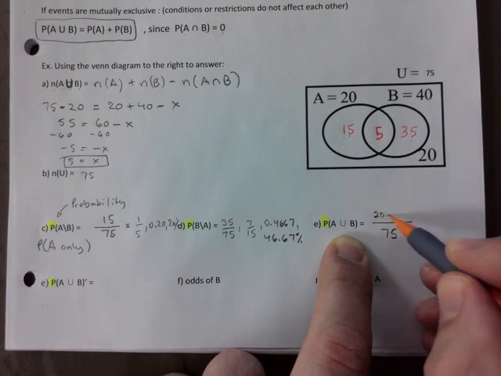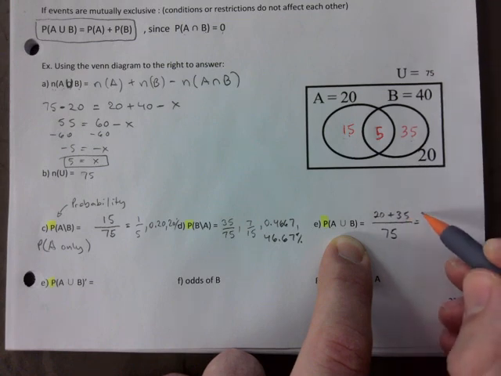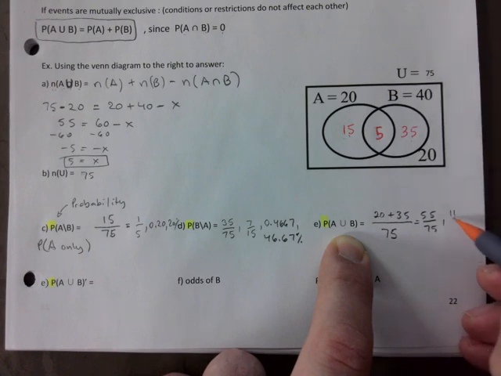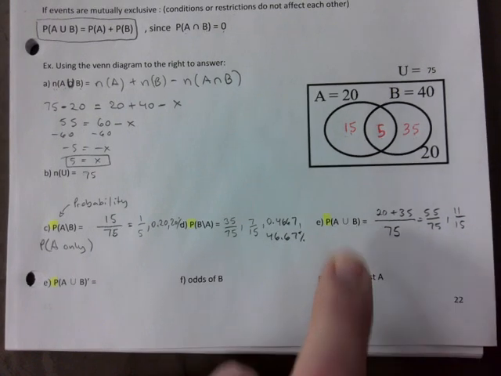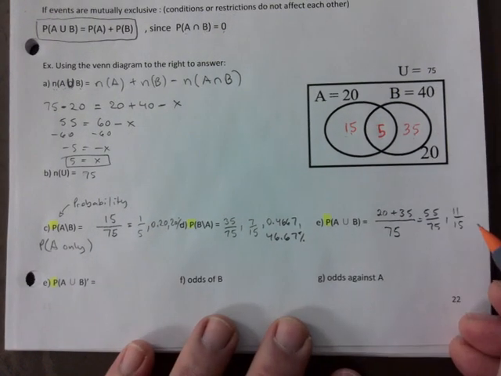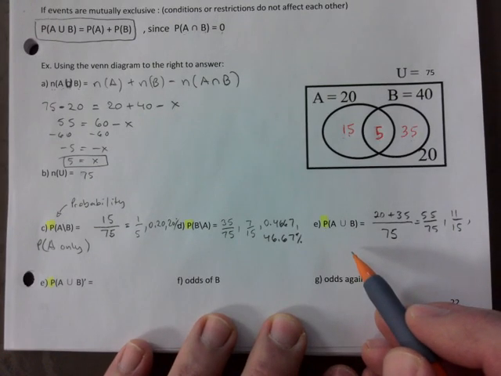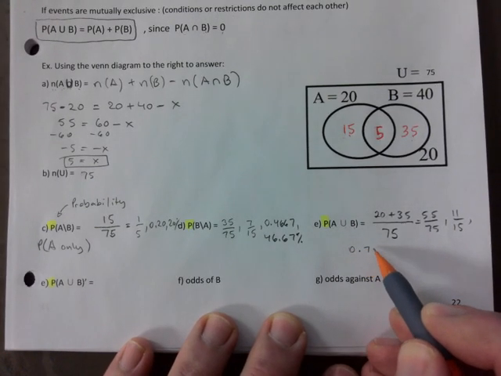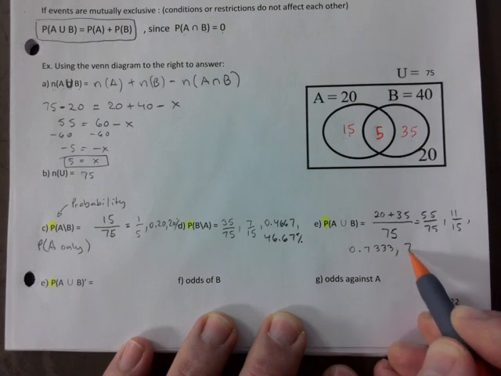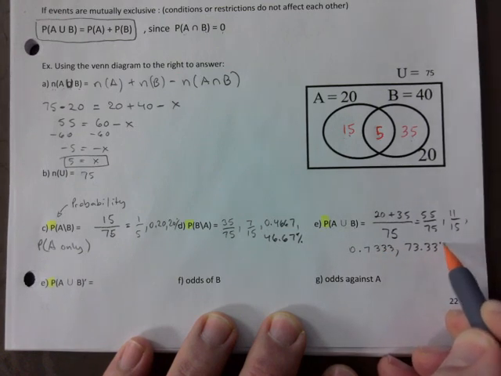So I'm going to go 20 plus 35, so that is 55 over 75, which is 11 over 15. It's a little small. I apologize for that, guys. Especially back row. 0.7333, which is 73.33%.